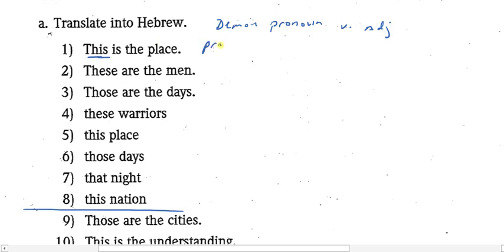Pronoun. It's not this man. It's not this city, right? I have no noun that immediately goes after the this in English. This is the noun, okay? So that's a pronoun function. These are the men. What's that? That's a pronoun. Those are the days. That's a pronoun. Good. Let's go back up.